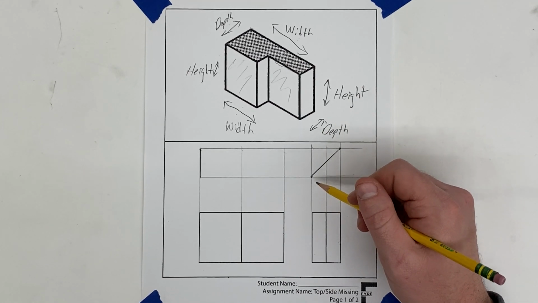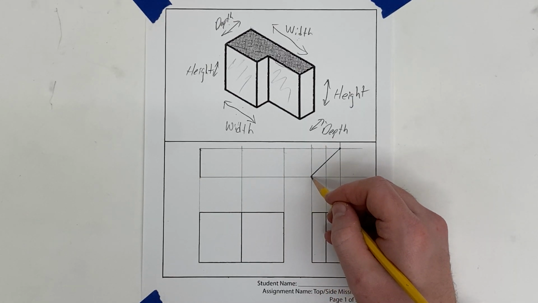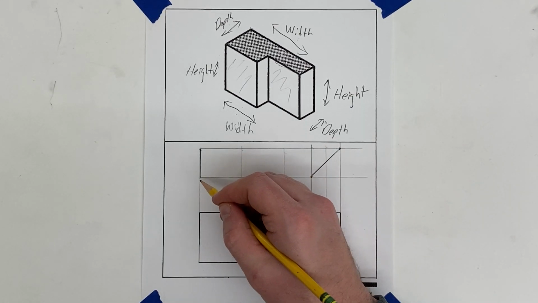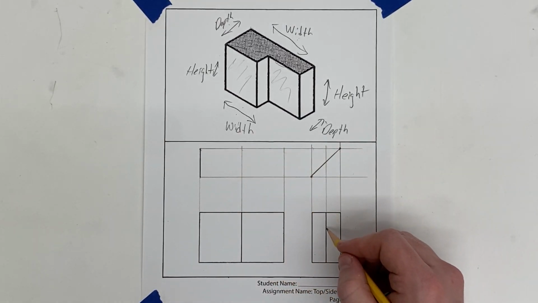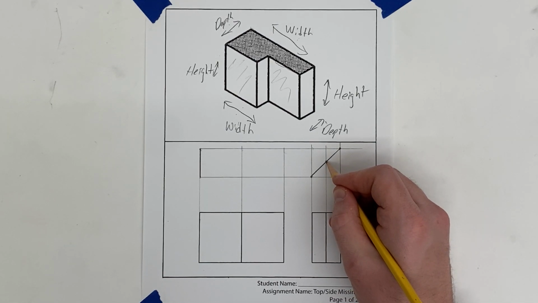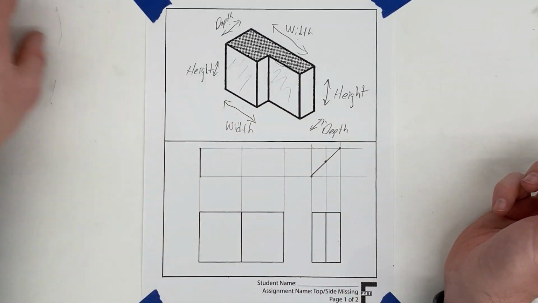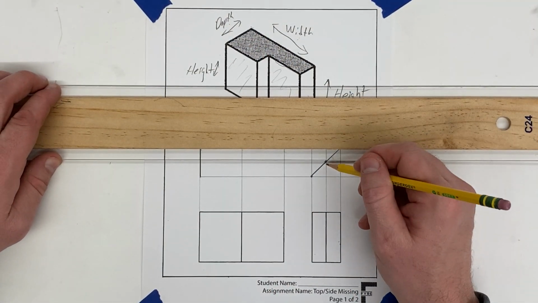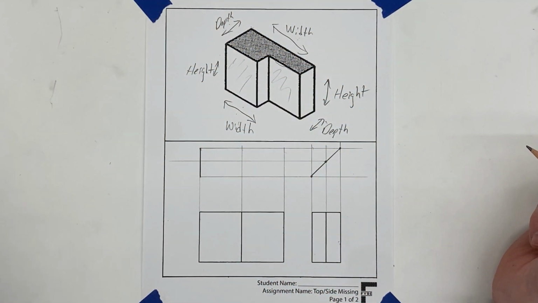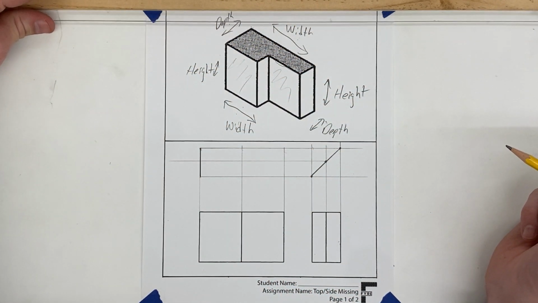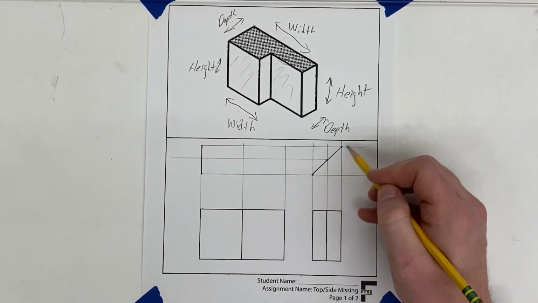Now, any line that intersects this diagonal, we transfer across. So this line goes up, hits that diagonal there, a line goes over. This one goes up, hits the diagonal right there, line goes over. This one goes up and hits it right there, that diagonal. At that point, we transfer across. Remember, you're doing this lightly. So your first step now is complete. We transferred all our lines that intersected that diagonal.